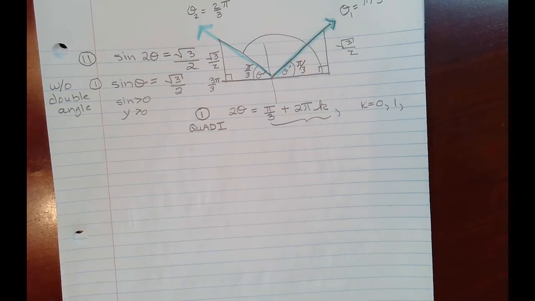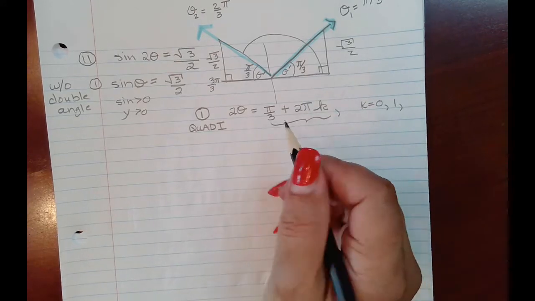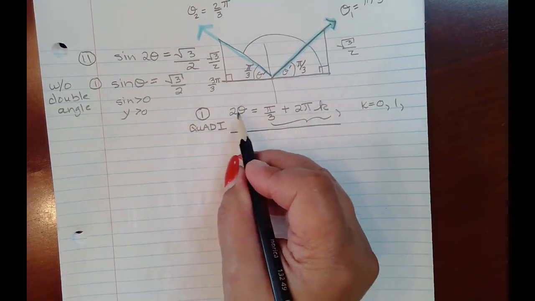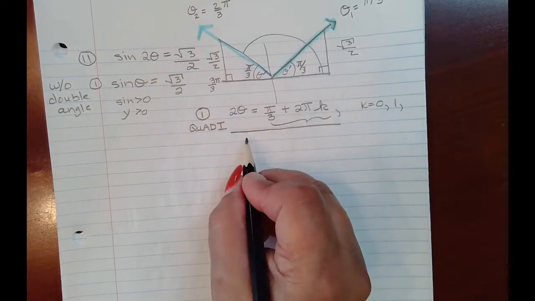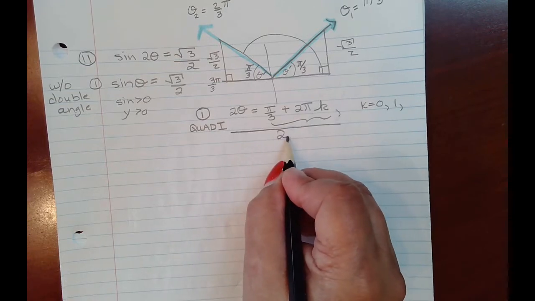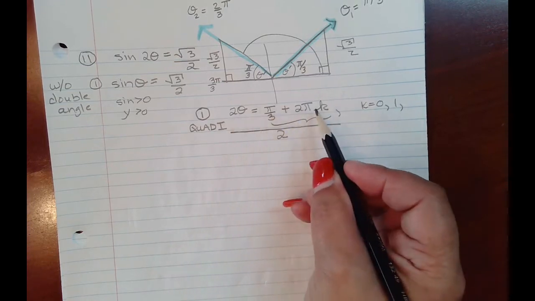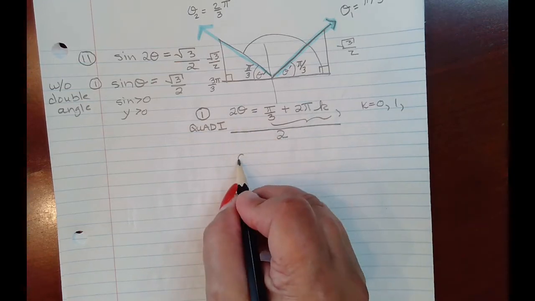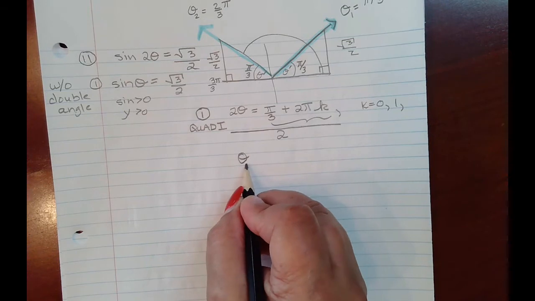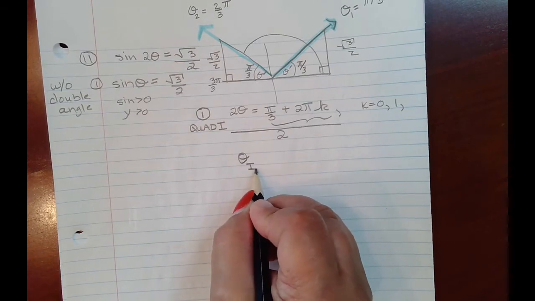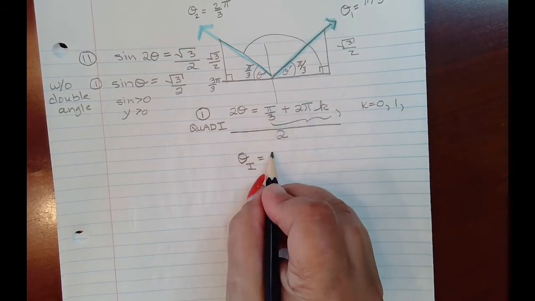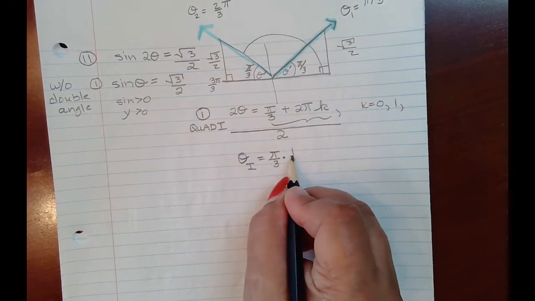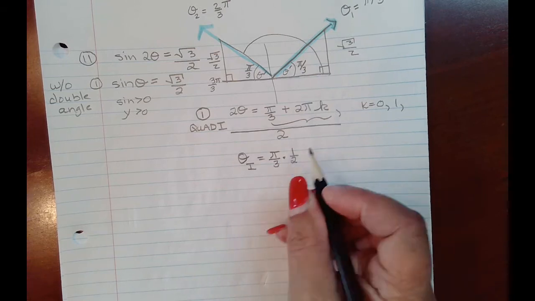And so then if you simplify this, if you take this entire equation with a value on the left side and these 2 values on the right side and divide the whole thing by 2, that means you have 3 different things you're dividing by 2. 2 theta divided by 2 is 1 theta. Okay, now these are the solutions in quadrant 1. Pi over 3 divided by 2 looks like this. Same thing as pi over 3 times 1/2.